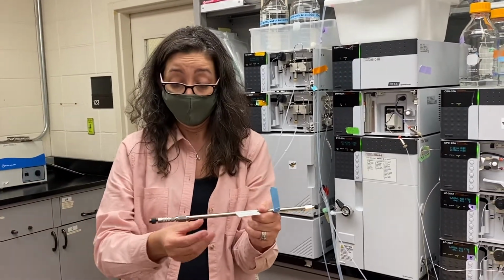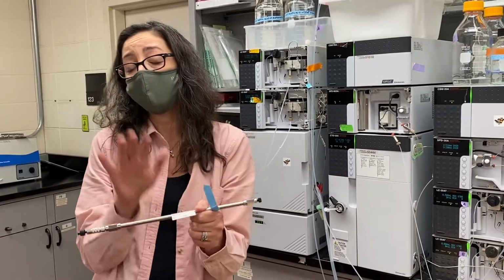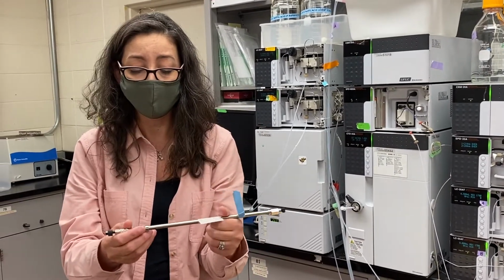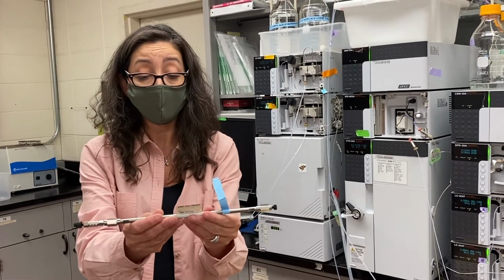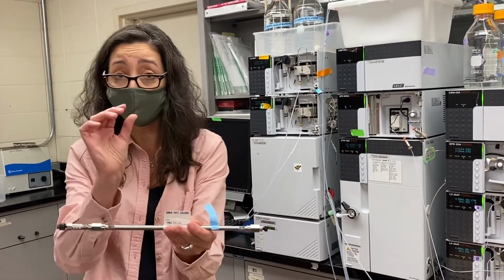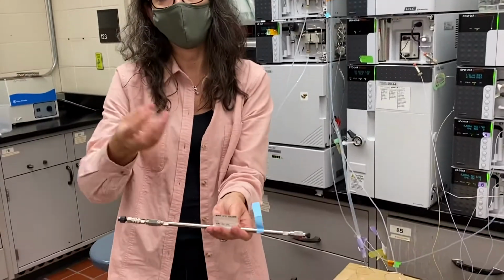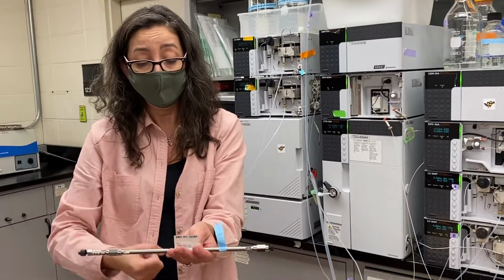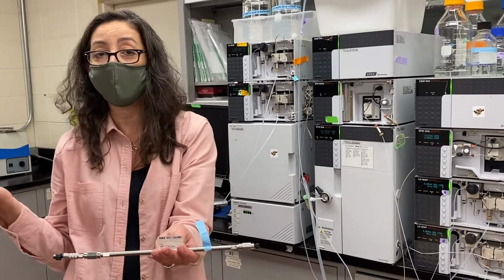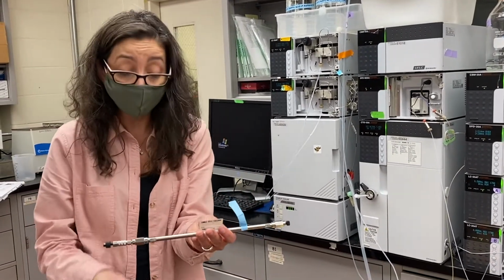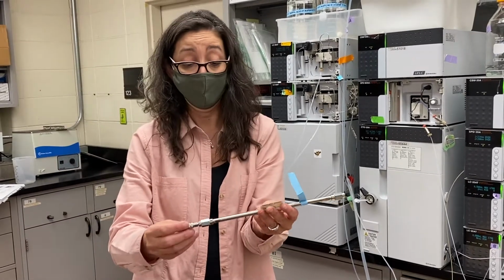So in HPLC, which you will learn is different than GC, the column in HPLC is made from stainless steel and it is packed at high pressure. If we drop it, the stationary phase will break, and then we have to throw away an $800 to $2,000 column. So you don't want to drop my column, please.